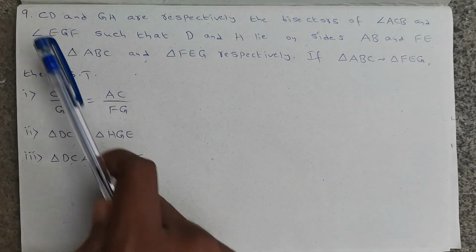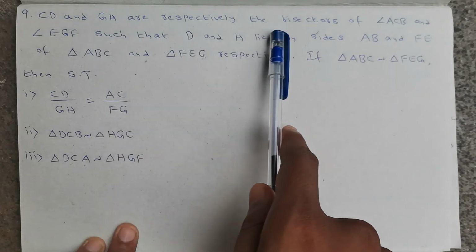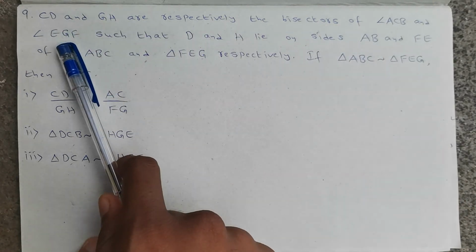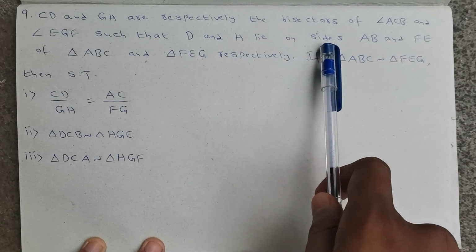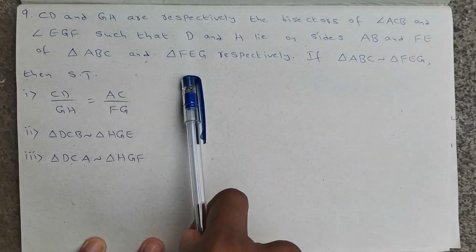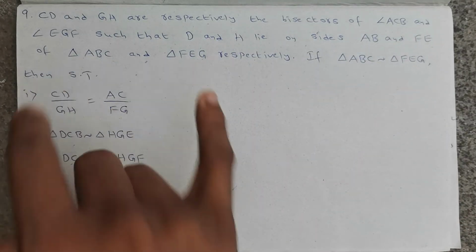Next question number 9. CD and GH are respectively the bisectors of angle ACB and EFG such that D and H lie on sides AB and FE of triangles ABC and FEG. So we have two triangles ABC, FEG.